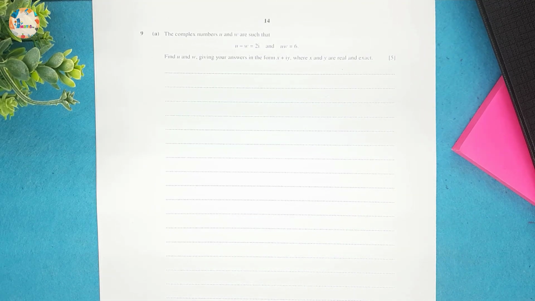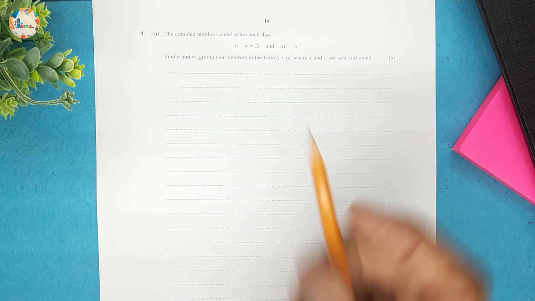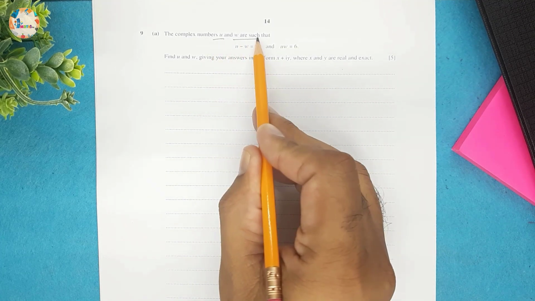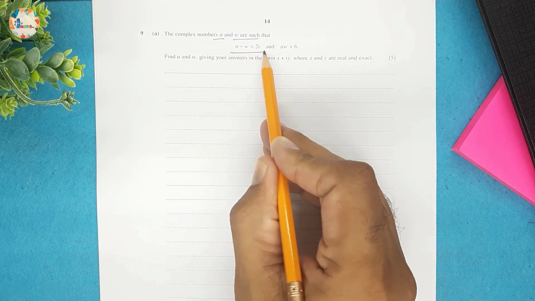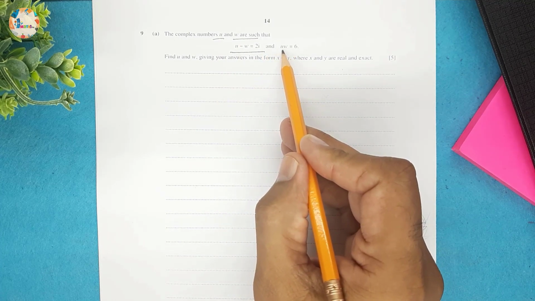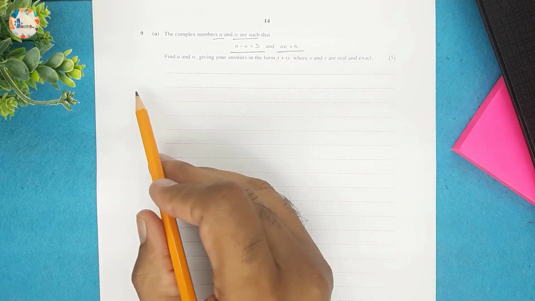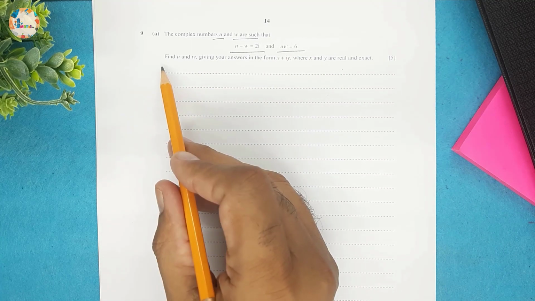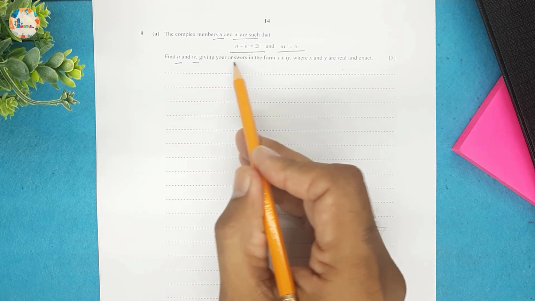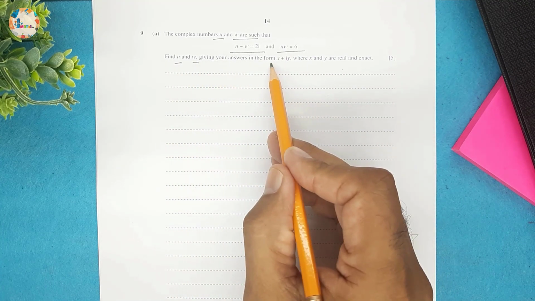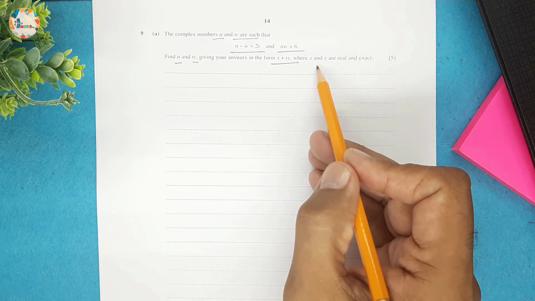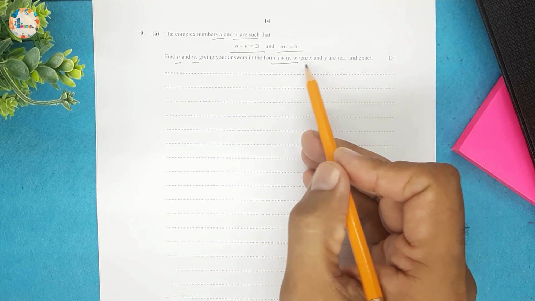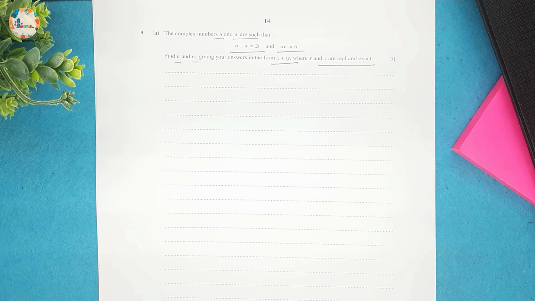Now this is question number 9. The complex numbers u and w are such that u minus w is equal to 2i and uw is equal to 6. Find u and w, giving your answer in the form x plus iy, where x and y are real and exact numbers.